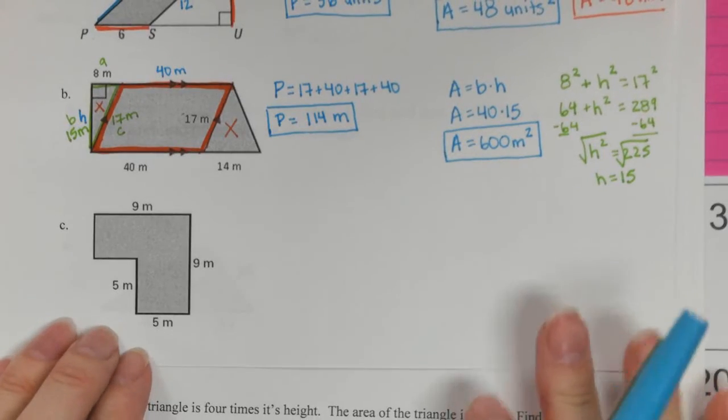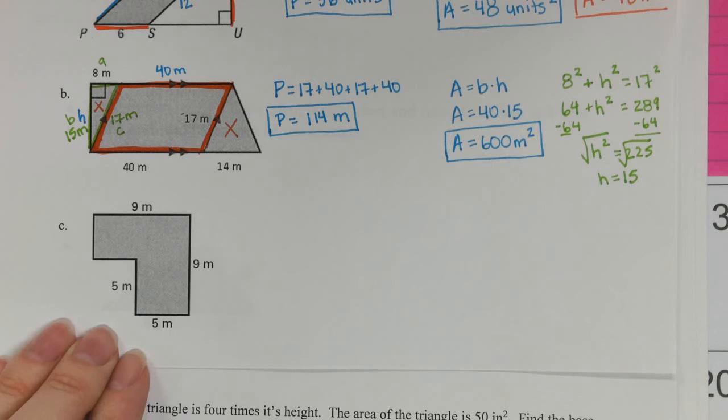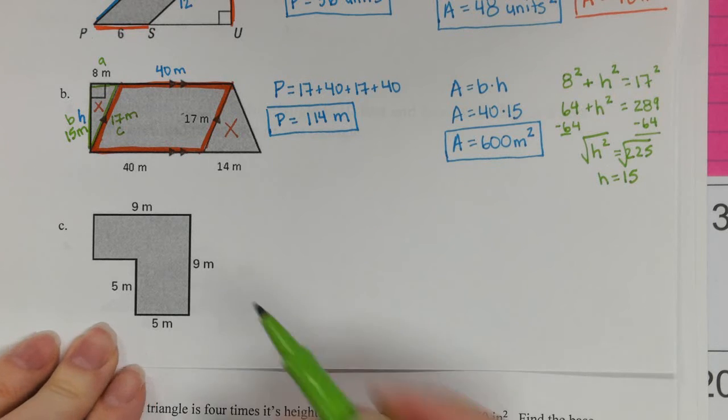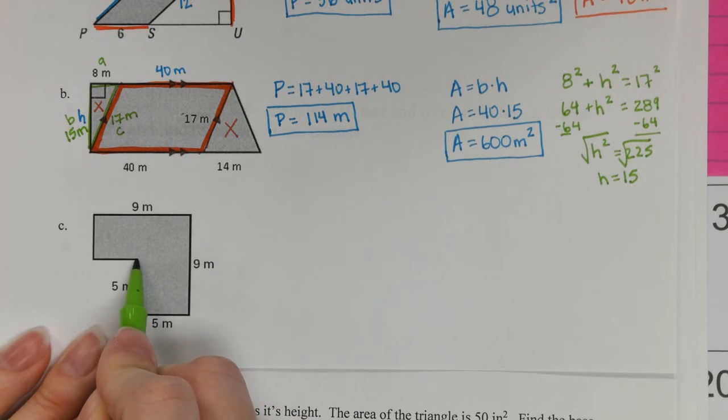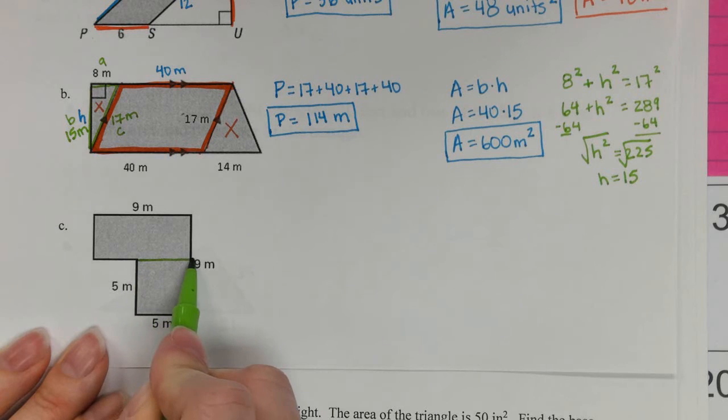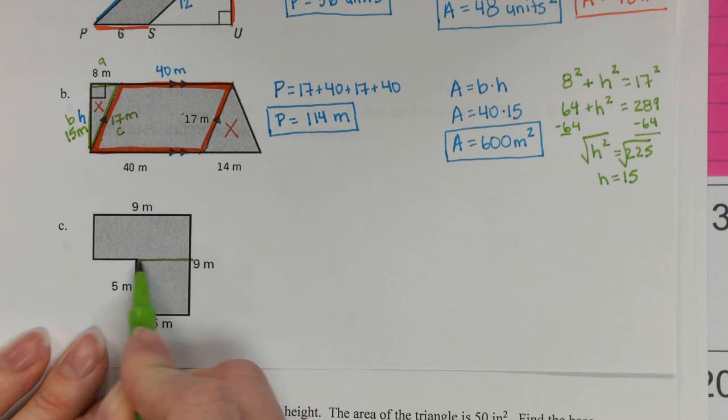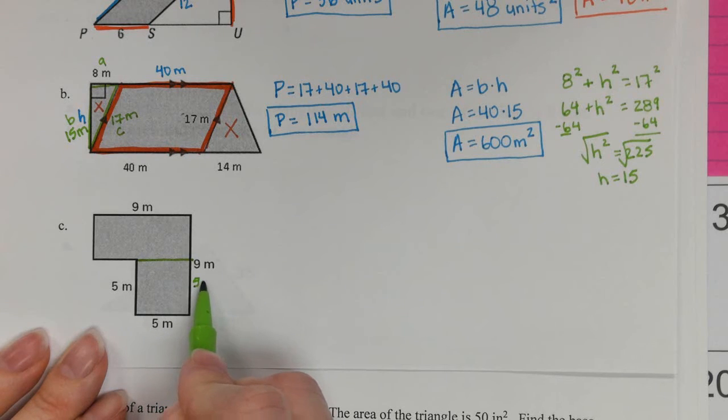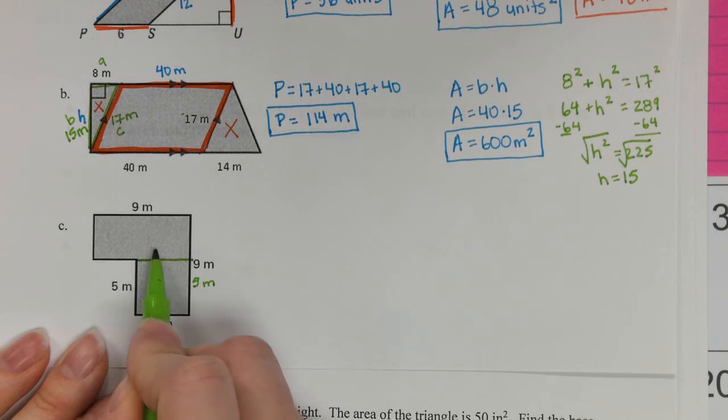Okay, C is a little bit more challenging, only because right now it's not a shape that we know. It's not just a rectangle right away, but what I see is that I think I can split this into shapes that I do recognize and that I can find the area of. So right here, if I make a line, now I just made a square at the bottom. So if this side's 5, I know that this part's 5. And if this bottom part's 5, I know that this top part's 5.